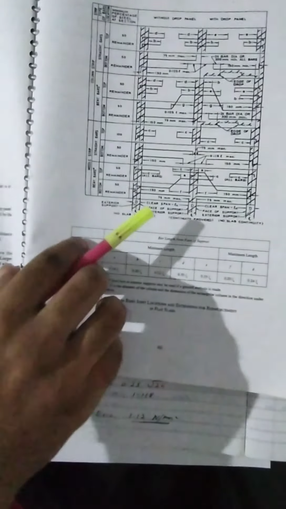When shear reinforcement is not provided, the calculated shear stress at the critical section shall not exceed Ks tau C value. From this code, Ks value is 0.5 plus beta C, but it should not be greater than 1, and tau C value is 0.25 root fck.